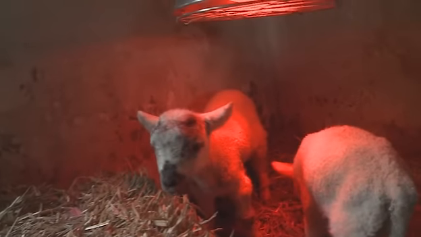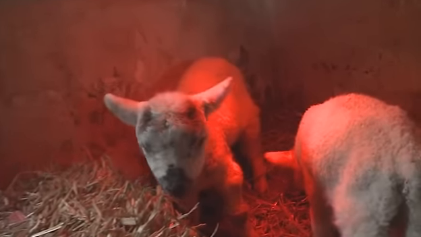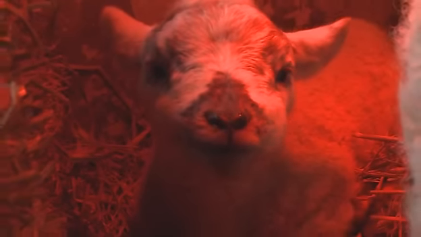But what good is sugar in grass when the lambs are still drinking their mother's milk? The sweeter the grass, the nicer the grass, the better quality of the feed, the more milk they're going to produce. The more milk they produce, the better the lamb's going to grow.